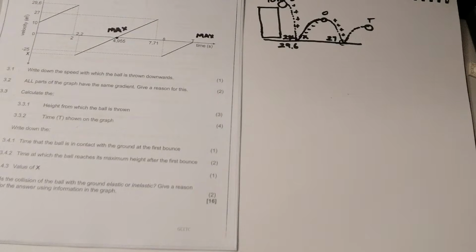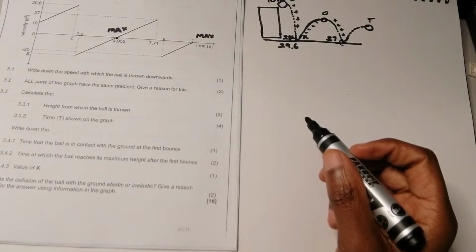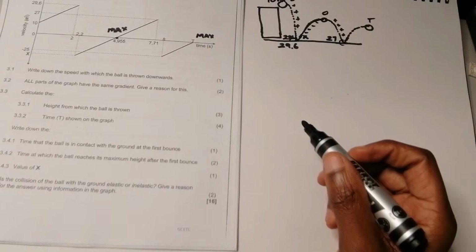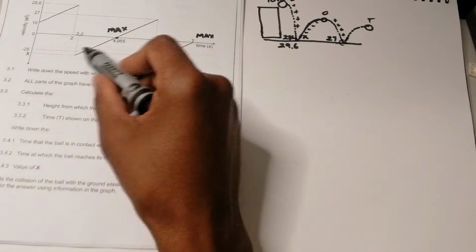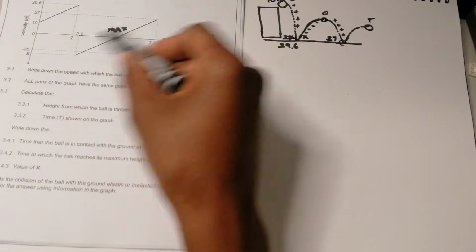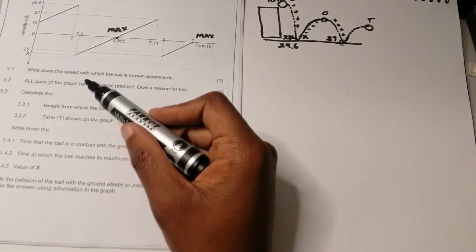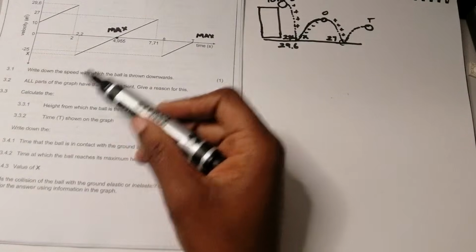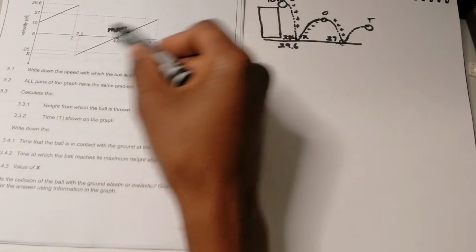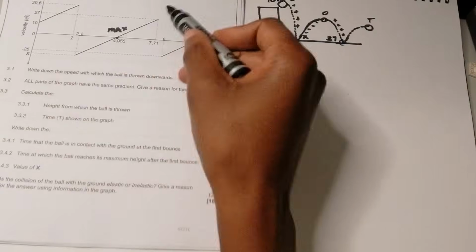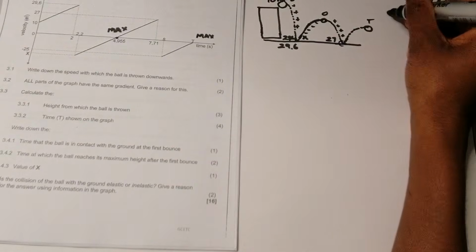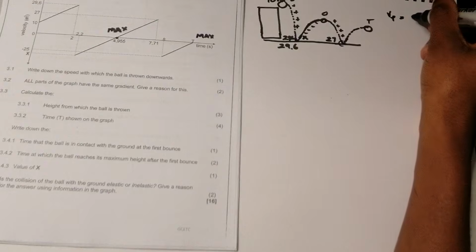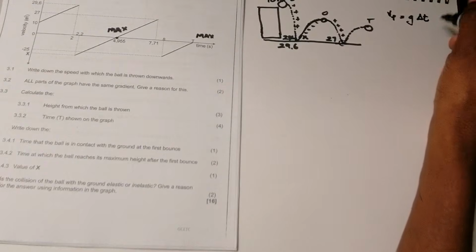By the way, let's remember something that I want you to always remember. If you remember what I had said to you about the gradient under a velocity time graph, the gradient under a velocity time graph will always be the gravitational acceleration. You remember our VF equals G delta T equation.